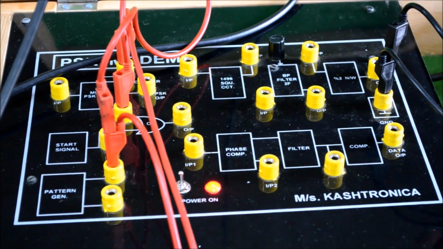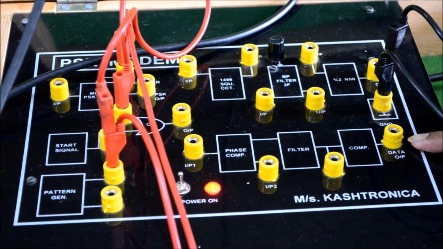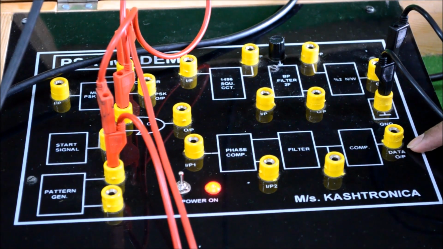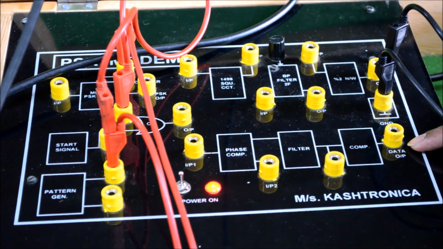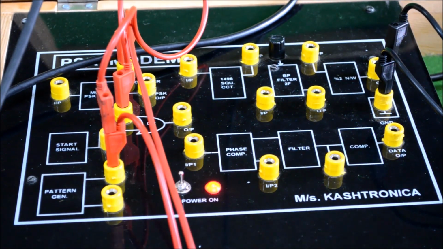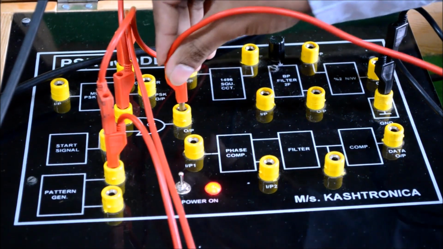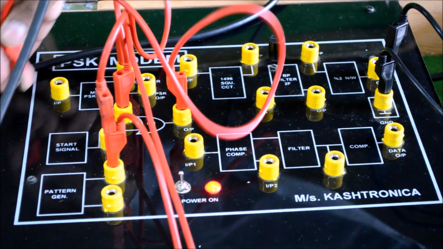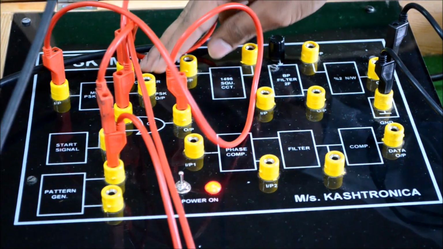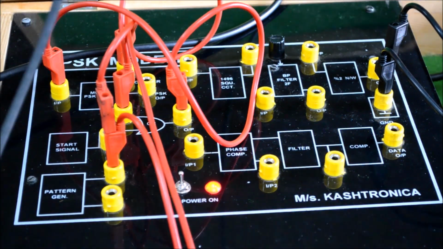So to avoid inverting of data at the output of the receiver, that is when we get the received data at the output of the receiver, we shouldn't get the inverse of the original pattern. So to avoid that, we are using an OR gate here. Now we'll connect the output of the OR gate to the input of the multiplier PSK generator, so that we'll observe the BPSK signal on its output.